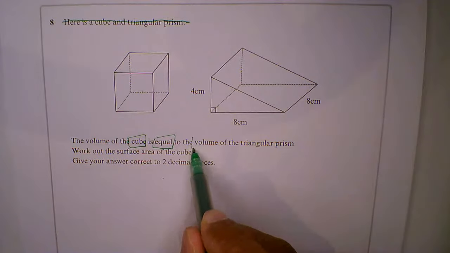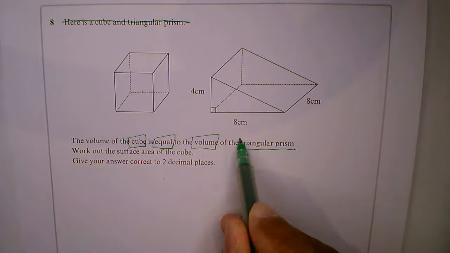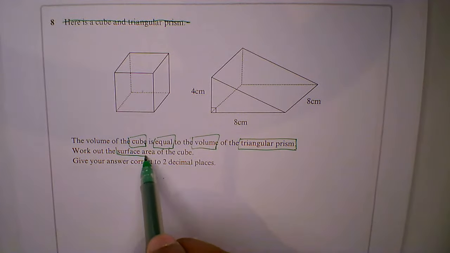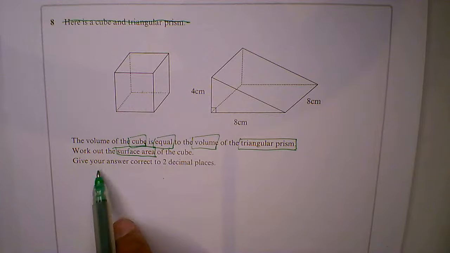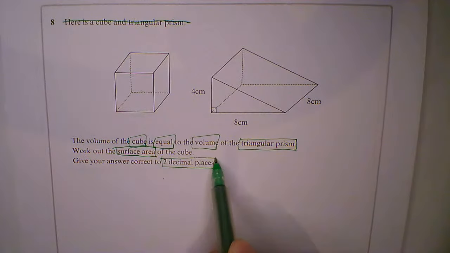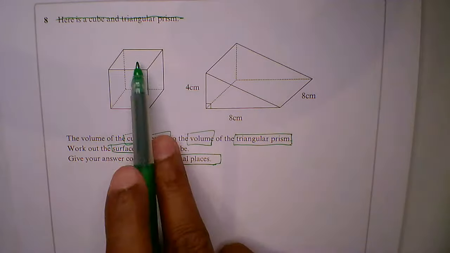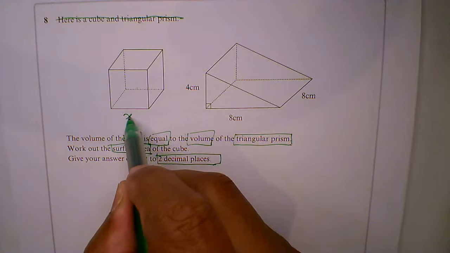Work out the surface area of the cube. So we need the surface area. Give your answer correct to 2 decimal places. So we have here, the dimensions for the cube is missing.